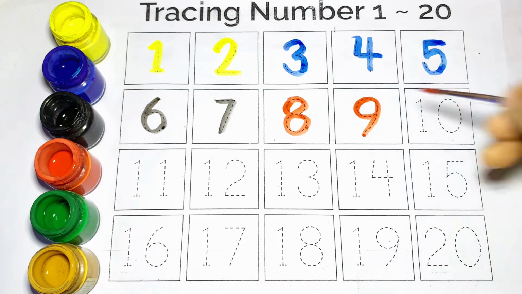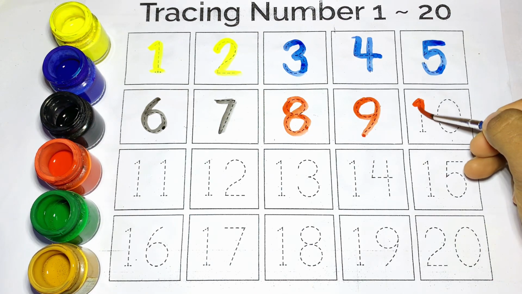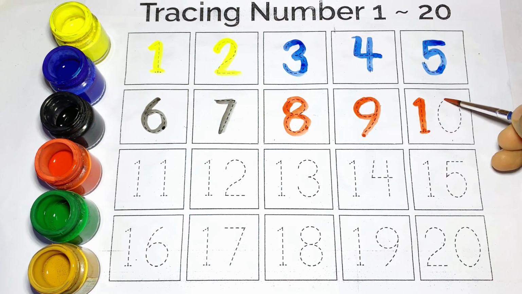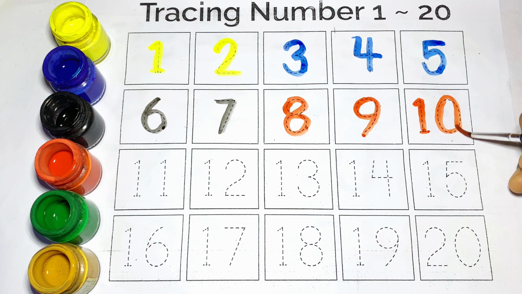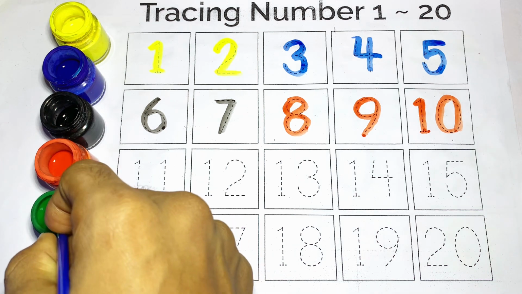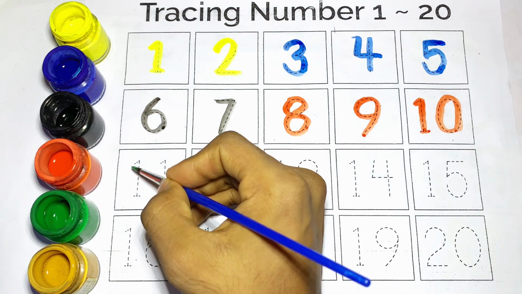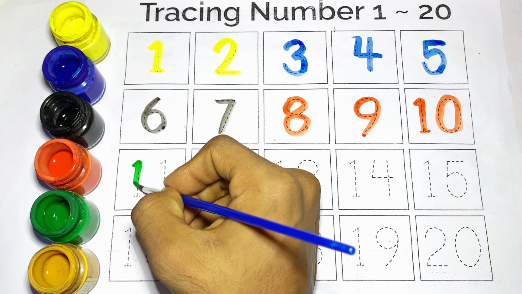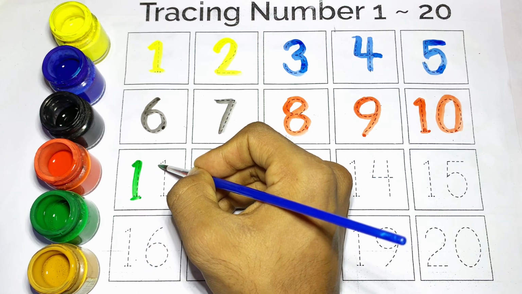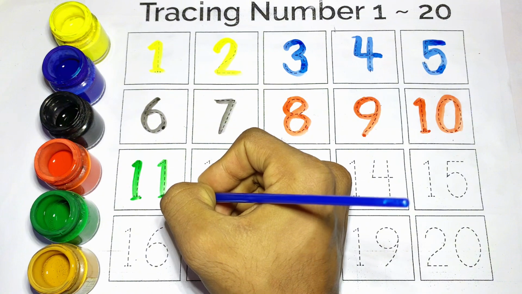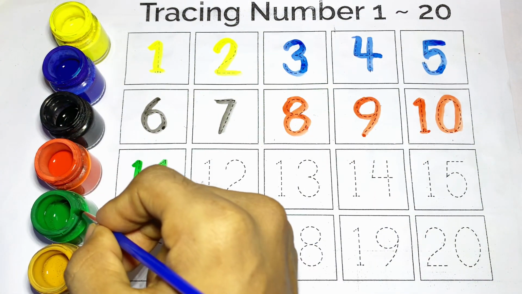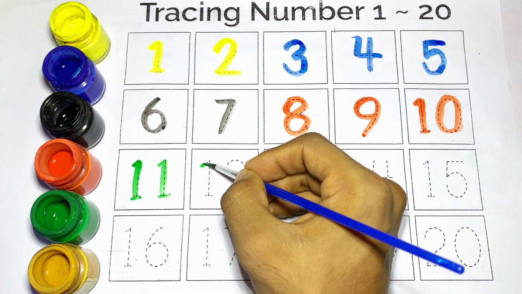Kids, again use red color and draw 10. The numbers of 10. T E N, 10. Kids, now draw 11. The numbers of 11 and use green color. Kids, again use green color and draw 12.